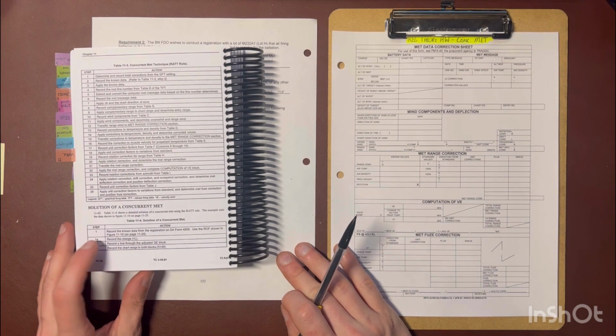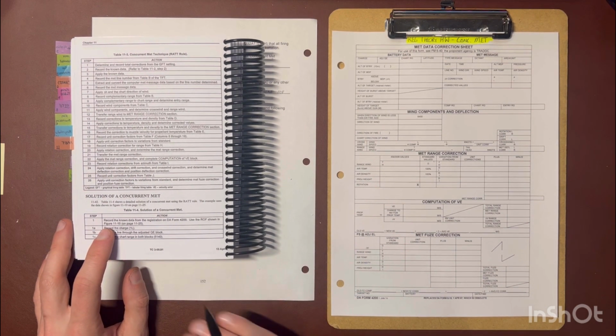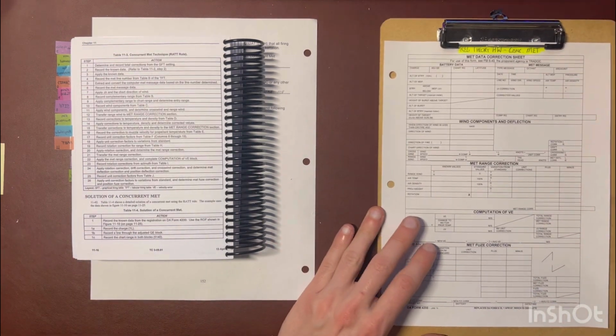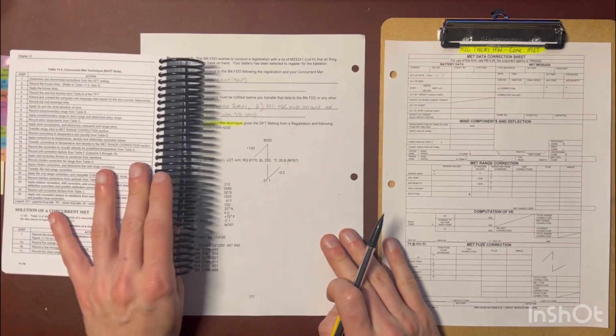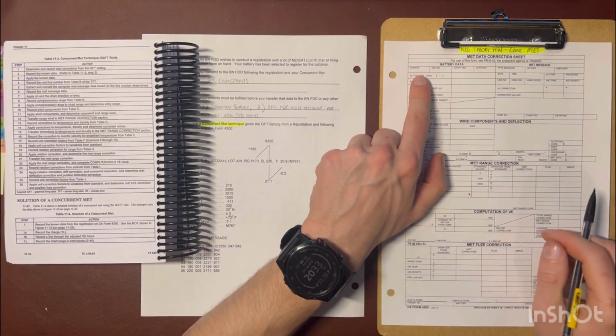So, solution of concurrent MET technique, right? It says right here, record the known data from the registration on a DA Form 4200. Use the ROF shown in a figure. We could refer to a different figure on a different page, but we're just going to go ahead and record all of our known data from our registration, which we can start up here.